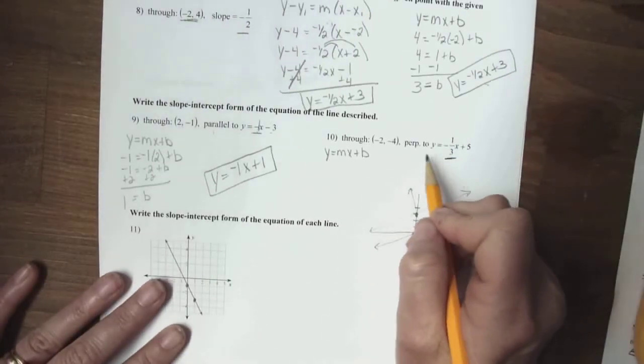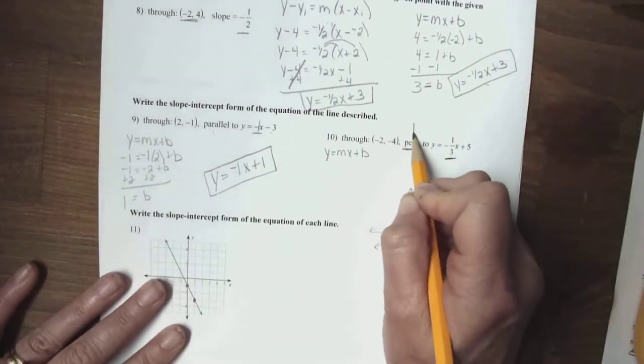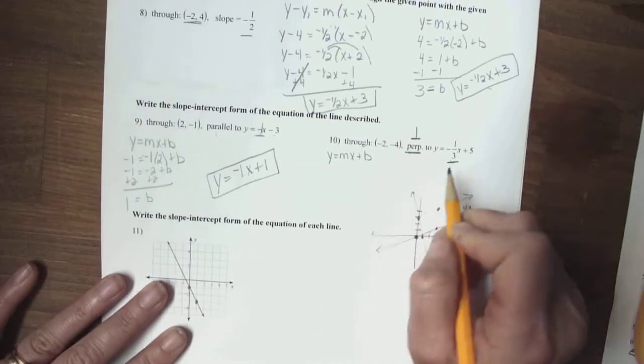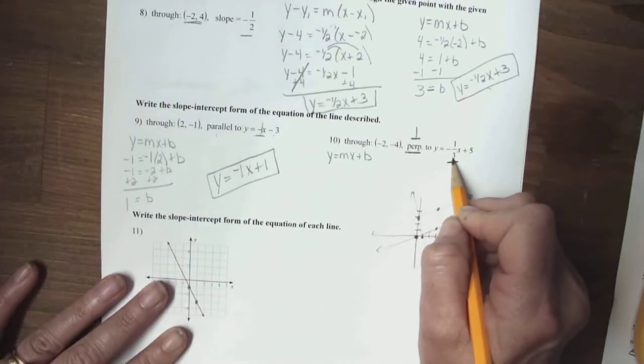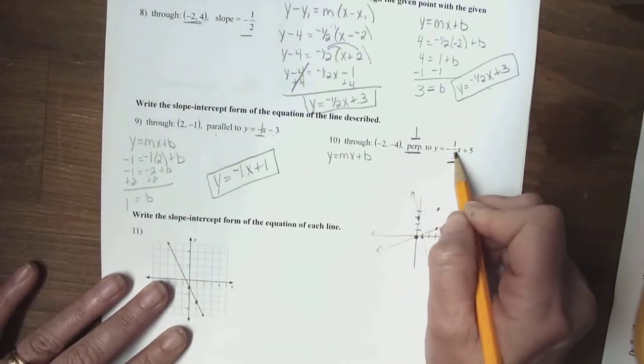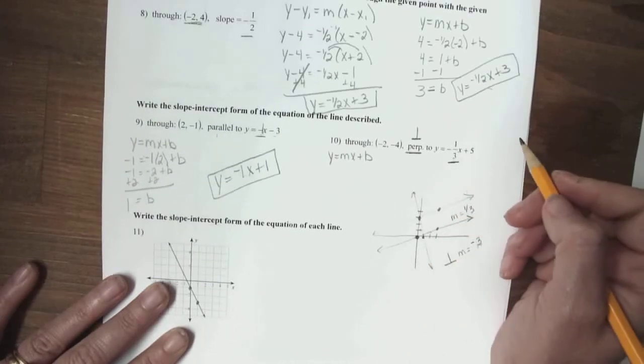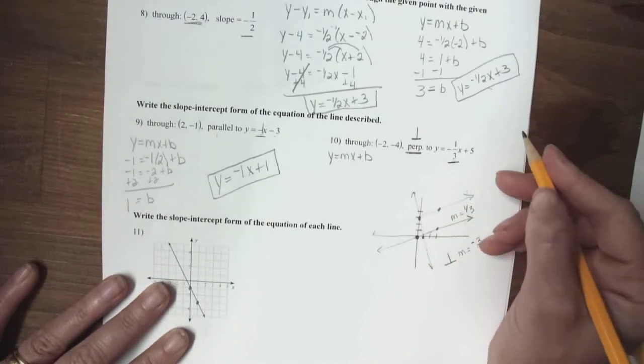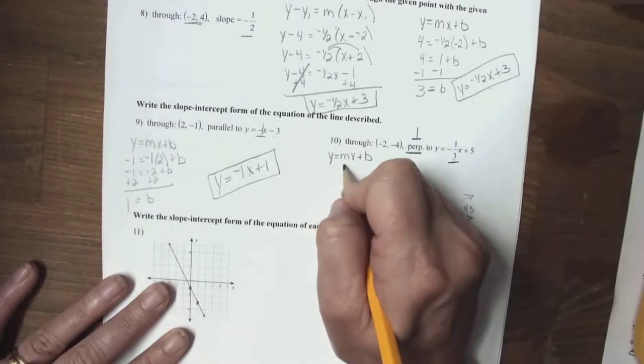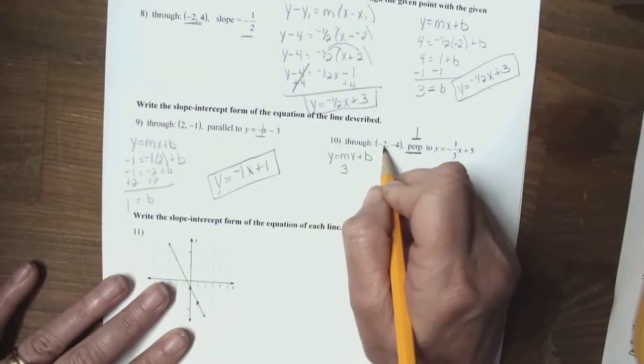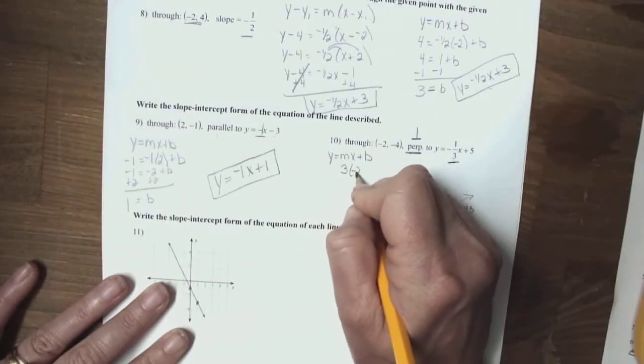This one a little different because they want it perpendicular, upside down capital T. So flip it and change the sign. So -1/3 would become +3/1, or just +3 for the slope or the m. The x is -2.